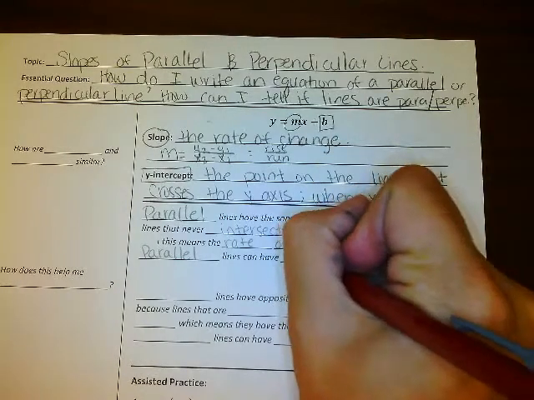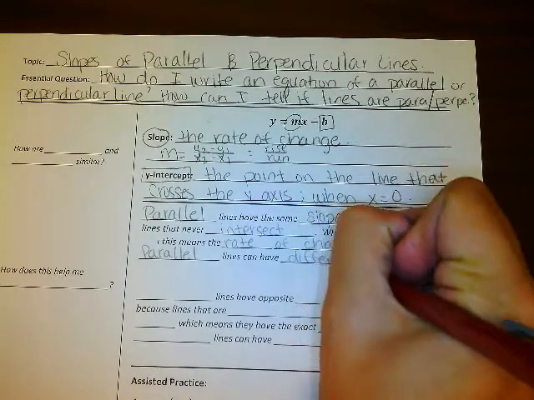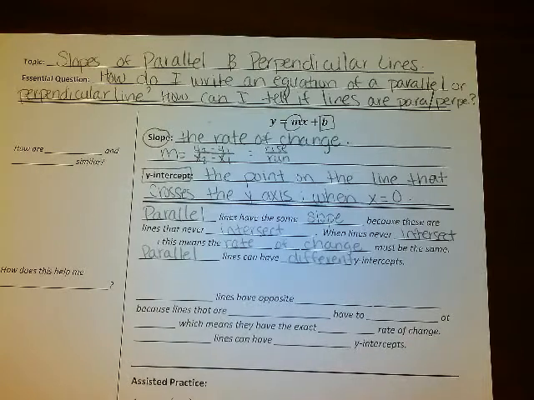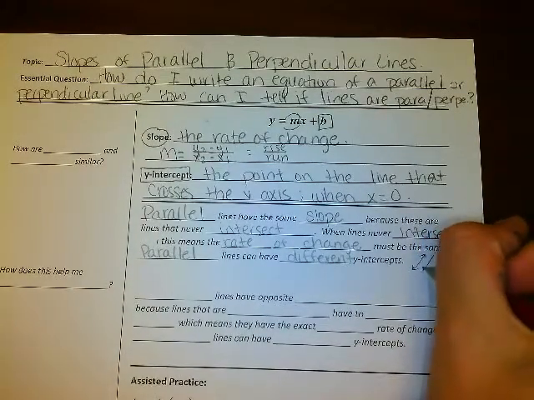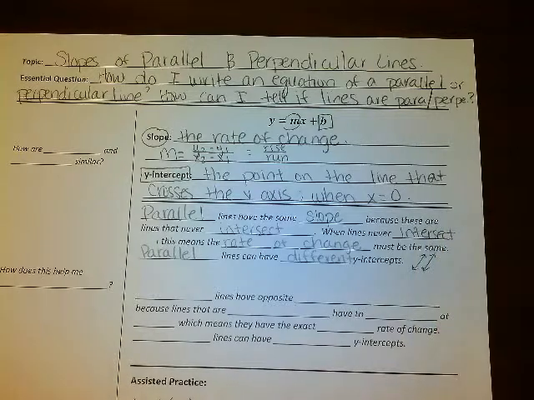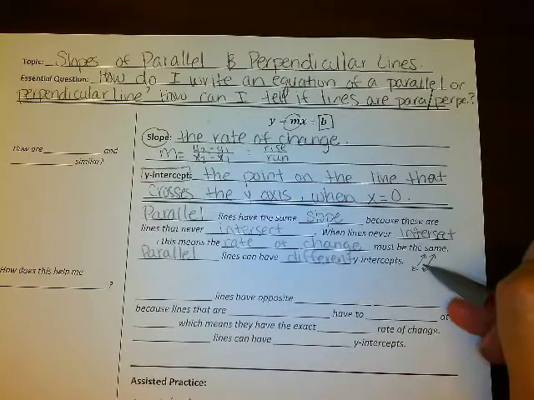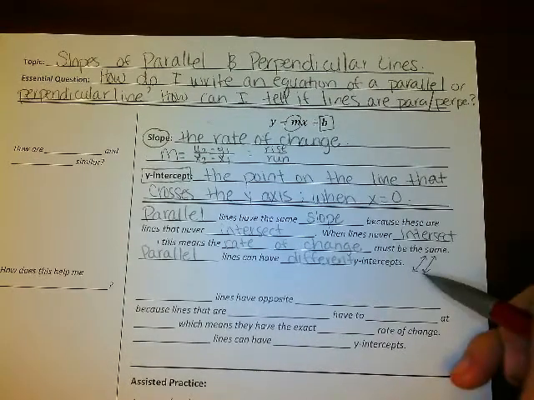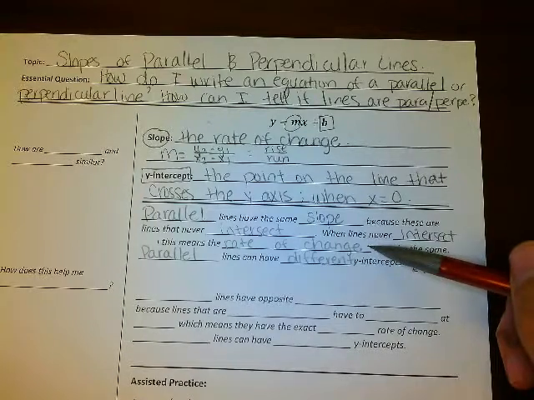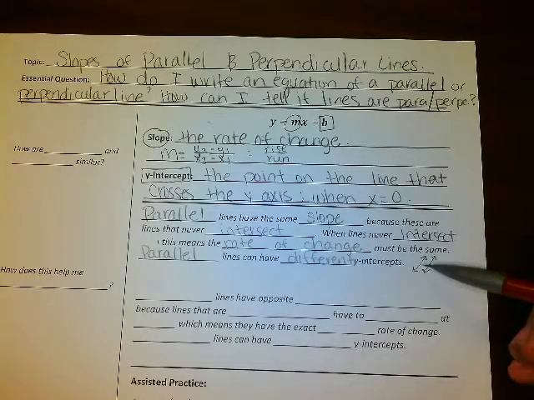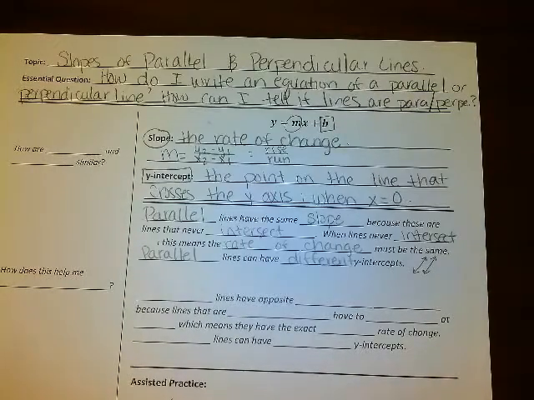Parallel lines can have different y-intercepts. So again, if a line is parallel to another line, that means that these two lines will always have the same distance in between. They will never intersect. So if they have the same slope or the same rate of change, then that means that it's impossible for them to ever intersect.